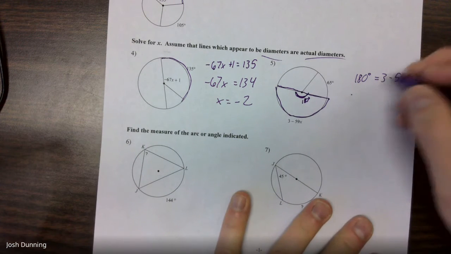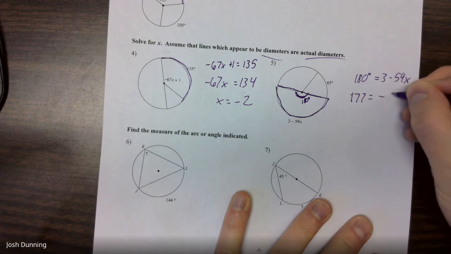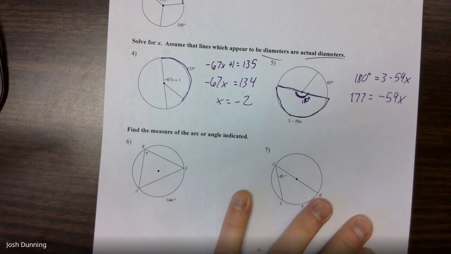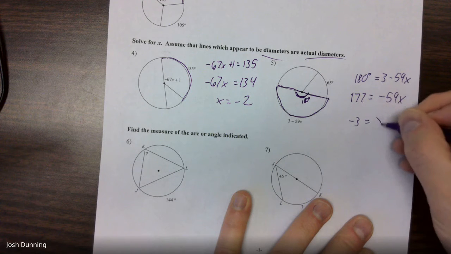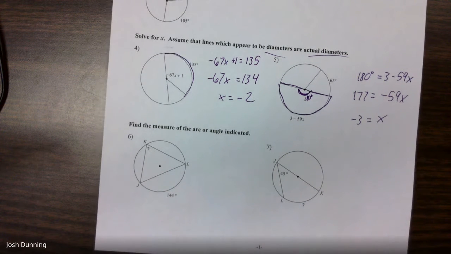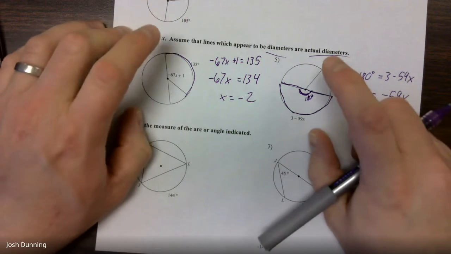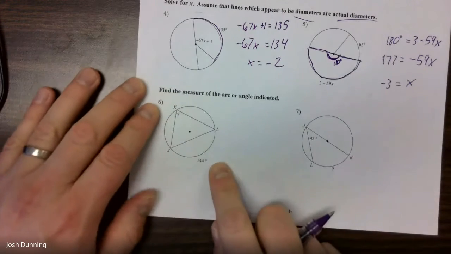We'll subtract 3. Then we'll divide by negative 59. And we get negative 3. So those were central angles because they're formed in the center.